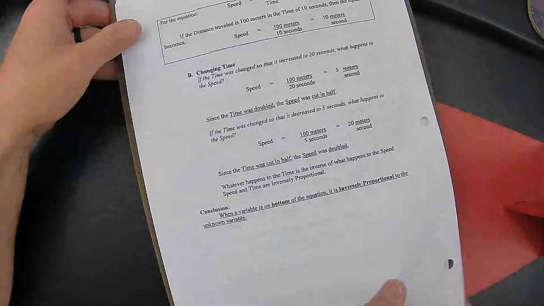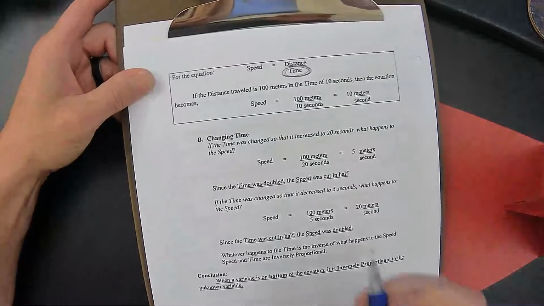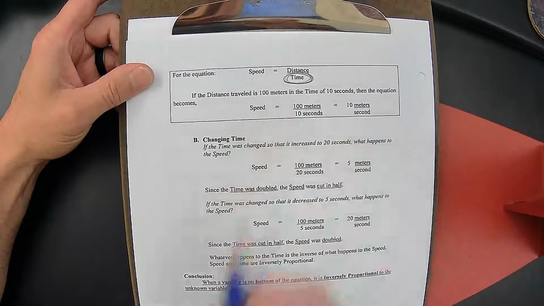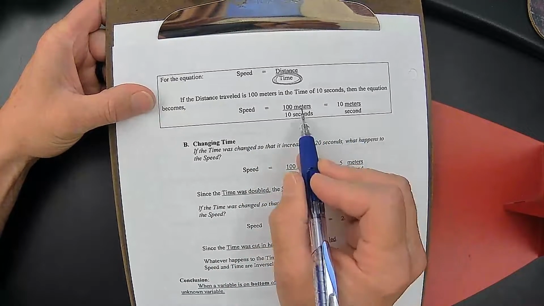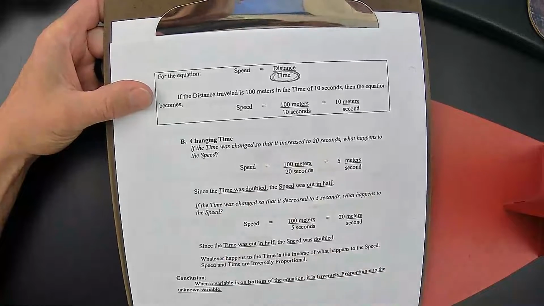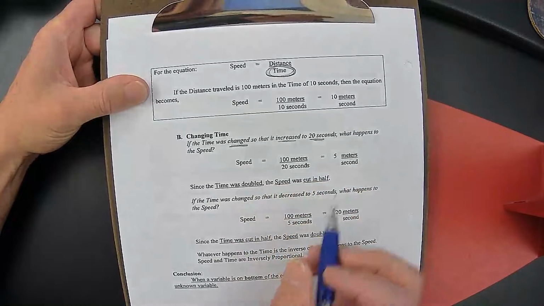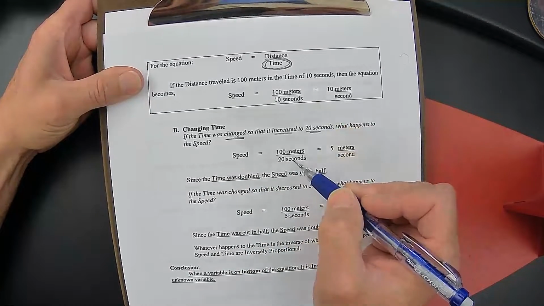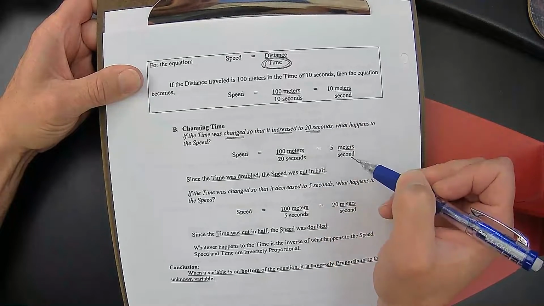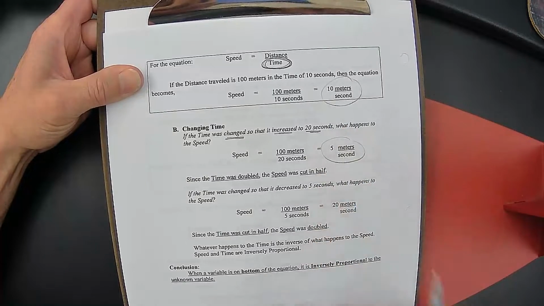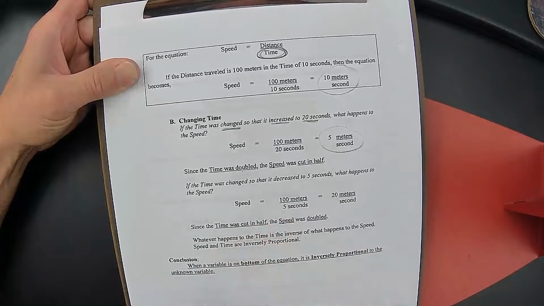What if we were not looking at distance, but instead looking at time? You can clearly see that time is on the bottom of the equation. So we start with our original 100 meters in 10 seconds to solve for 10 meters per second of speed. But what if we change the time so that it increased to 20 seconds? So we doubled the time. In this instance, when we double the time, it actually cut our speed in half. It went from 10 meters per second down to 5 meters per second. So the time was doubled, the speed was cut in half.